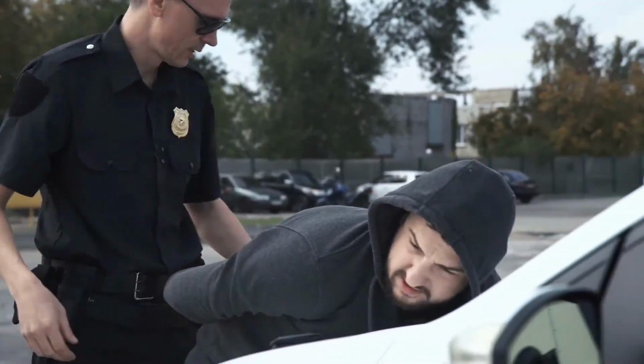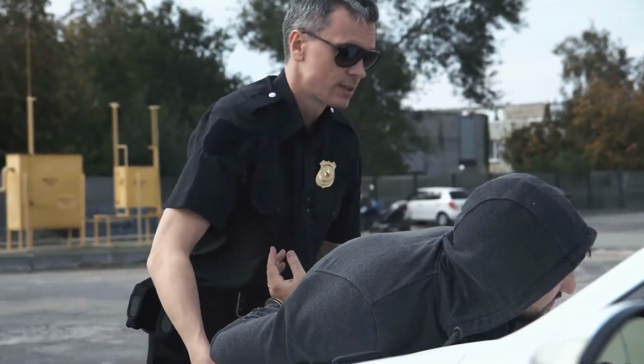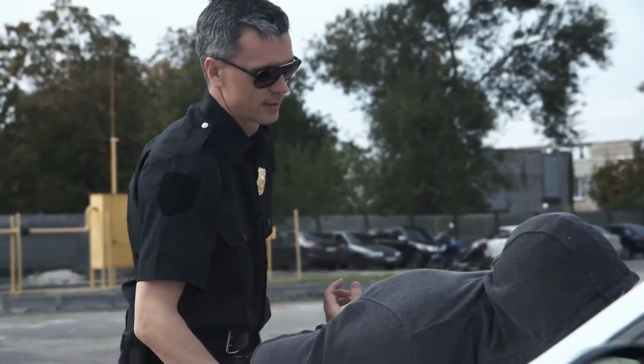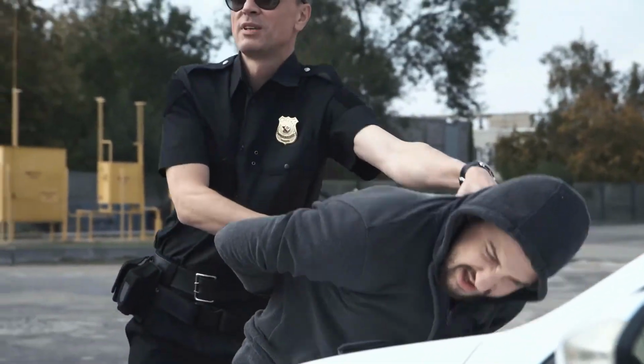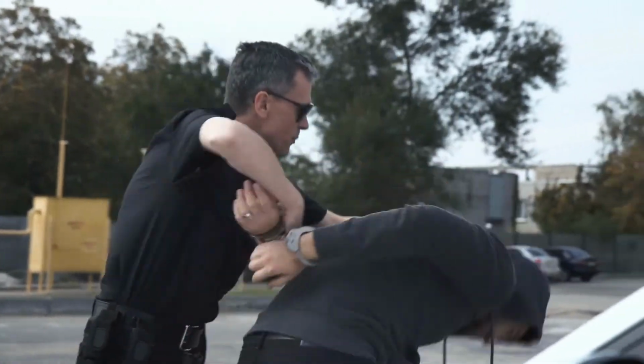The writs compel anyone who is restraining the liberty of another to furnish legal reasons why the person is being held. If a convicted felon can show that he was unlawfully or unjustly convicted and imprisoned, then the writ of habeas corpus enforces his release.